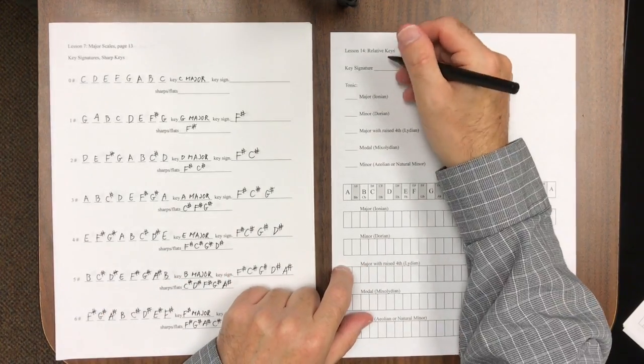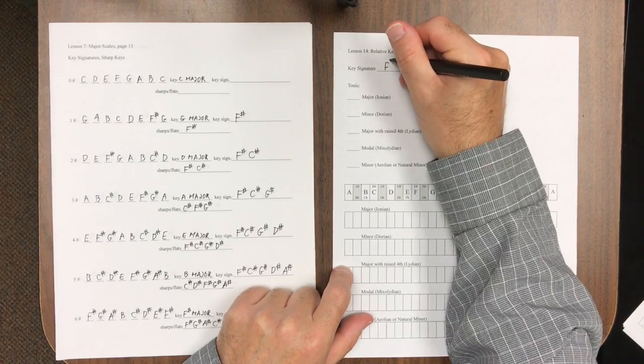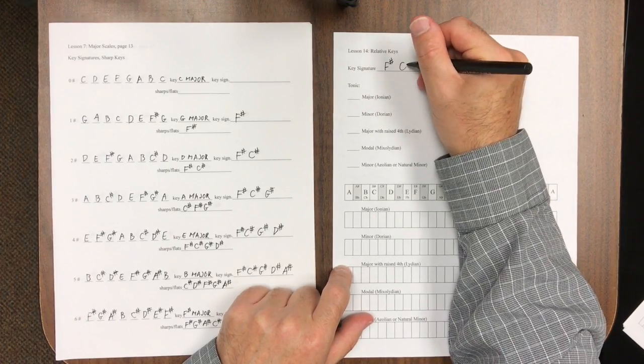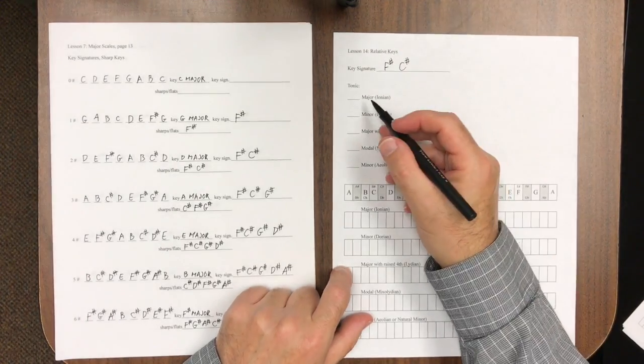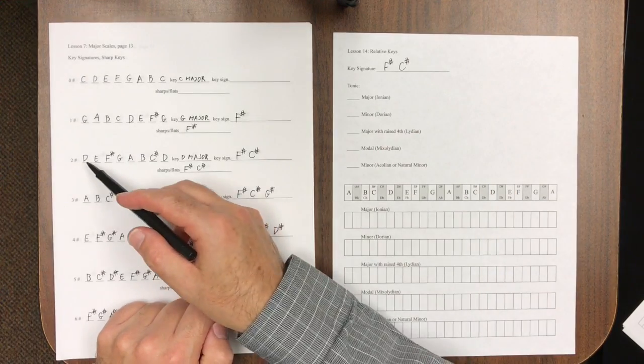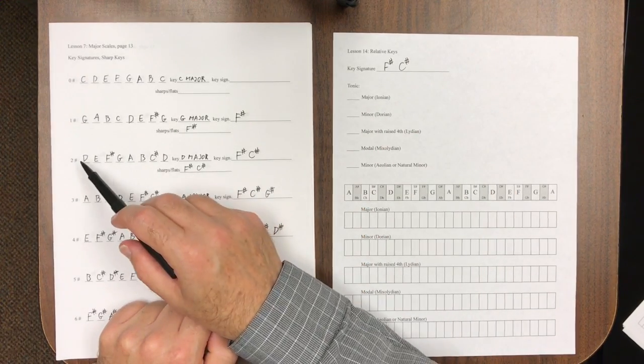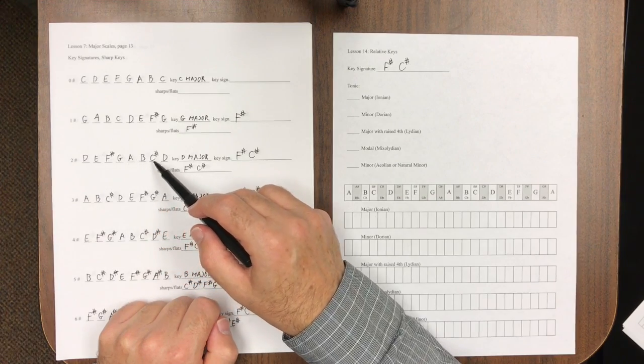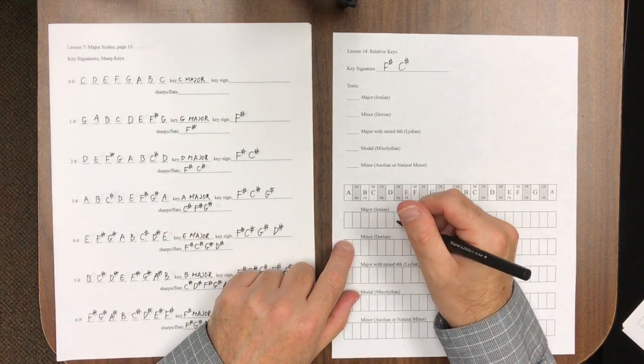So now the key signature for keys with two sharps is F sharp and C sharp. So these are all the relative keys with the key signature F sharp and C sharp. So the major key would be D major, D, E, F sharp, G, A, B, C sharp, D. So we'll put that here.